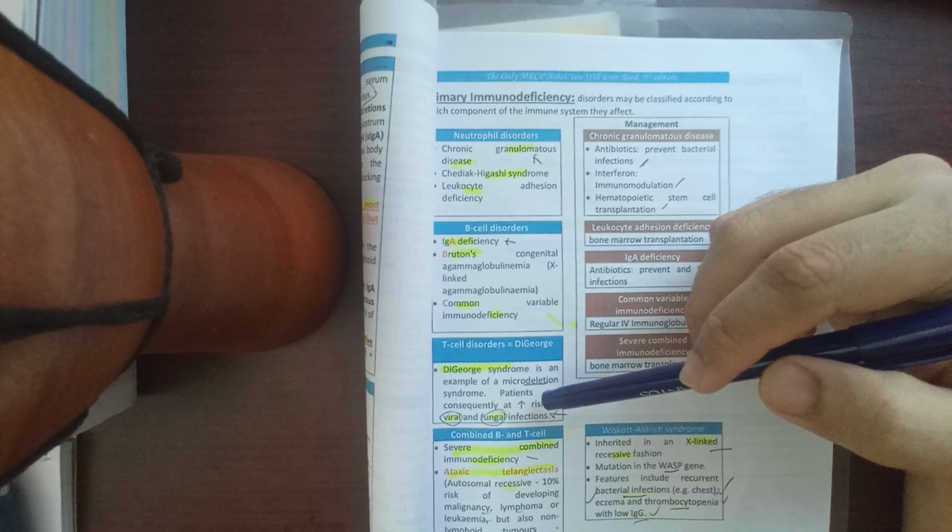Patients are consequently at increased risk of viral and fungal infections. Very important one. Combined B and T cell disorders include severe combined immunodeficiency and ataxia telangiectasia, which is autosomal recessive with a 10% risk of developing malignancy, lymphoma or leukemia, but also non-lymphoid tumors, and can cause recurrent chest infection.